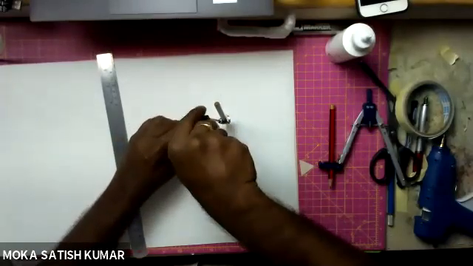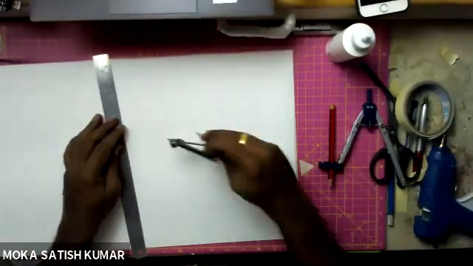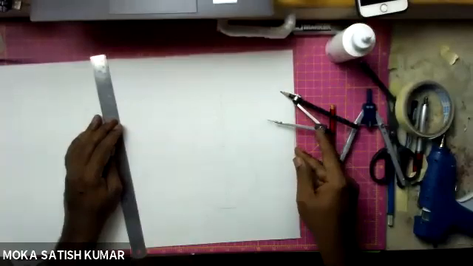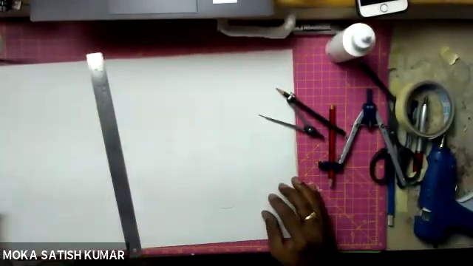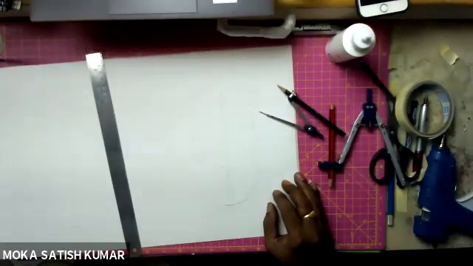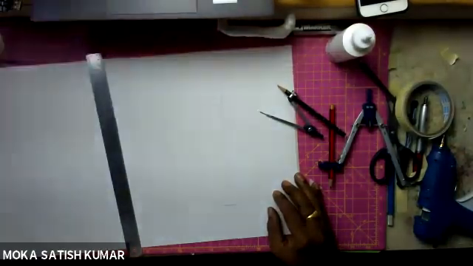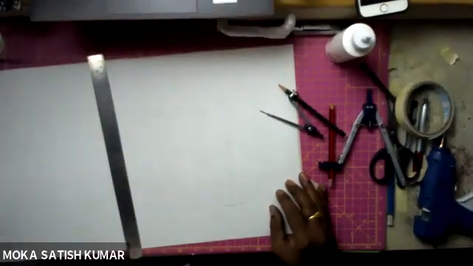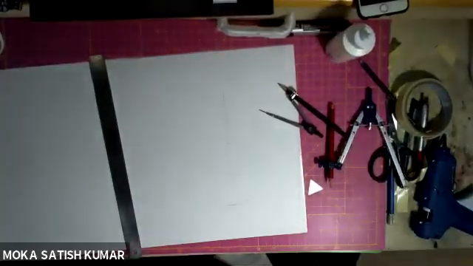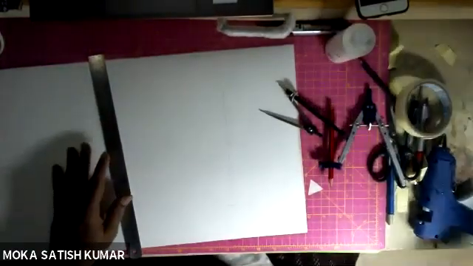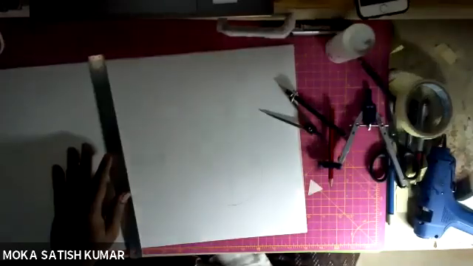Sir, the drawing is not visible clearly because of the lighting. Yeah, maybe. I will try to adjust. It is still very lightly visible, sir. Can you draw with a darker pencil? Then we'll be able to see it, I think.